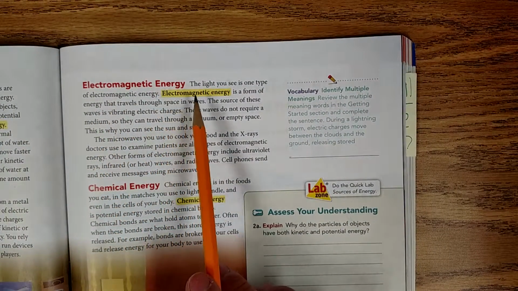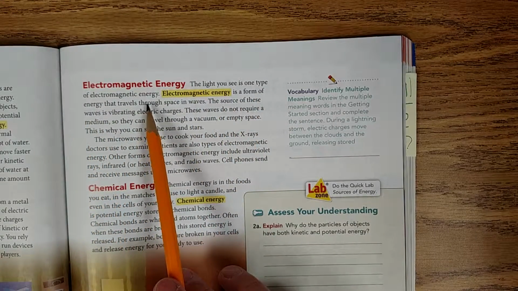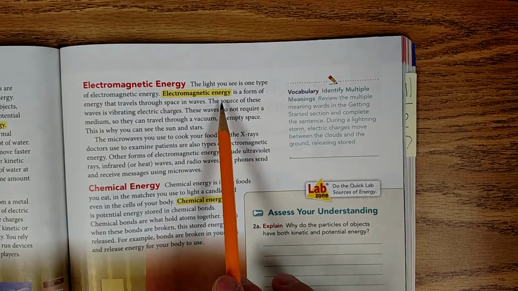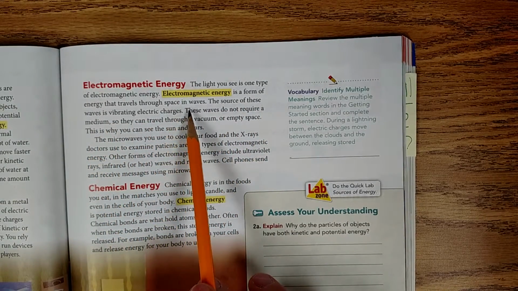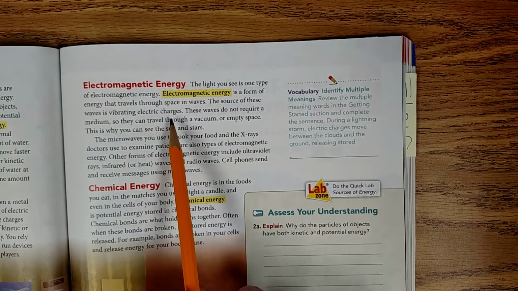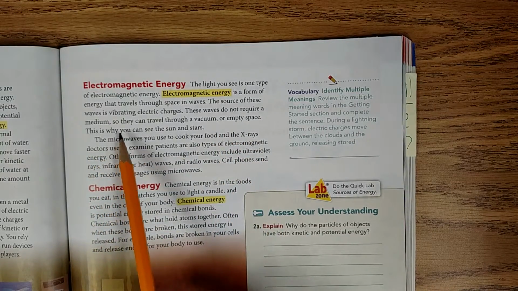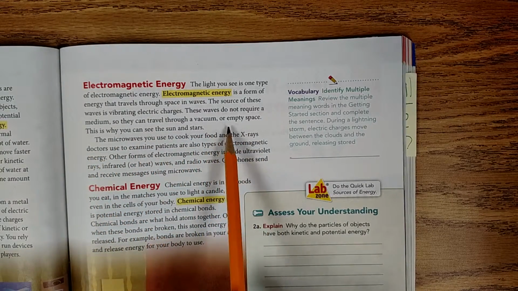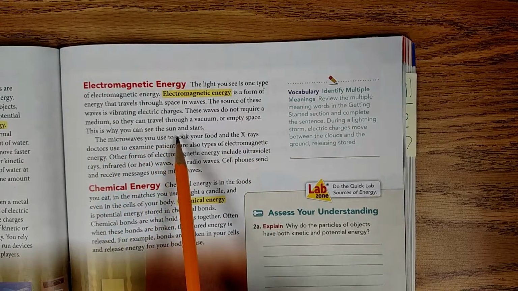Electromagnetic energy. The light you see is one type of electromagnetic energy. Electromagnetic energy is a form of energy that travels through space in waves. The source of these waves is vibrating electric charges. These waves do not require a medium, so they can travel through a vacuum or empty space. This is why you can see the sun and stars.